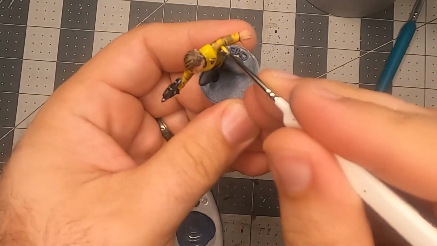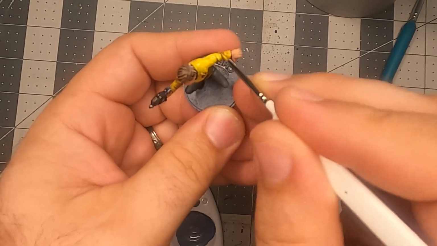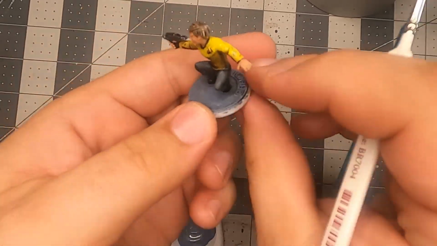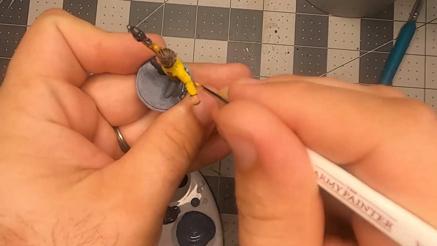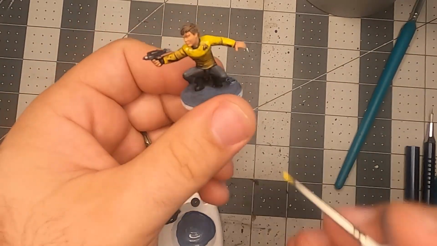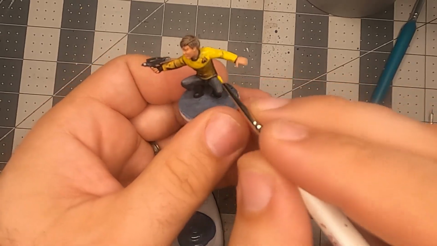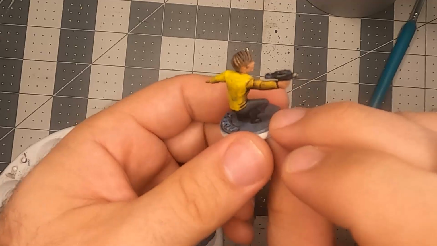It looks neon yellow, you know what I mean? I think it has a lot to do with the paint being a little thicker than it should be, and the fact that it's just kind of a weird texture.